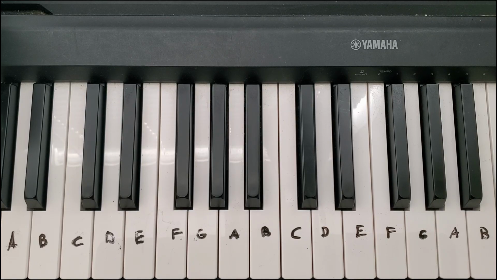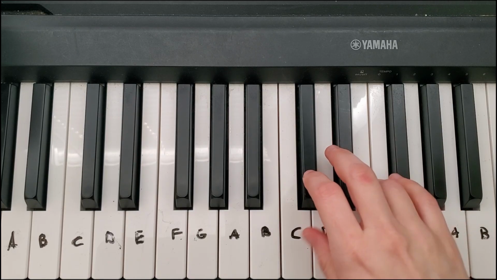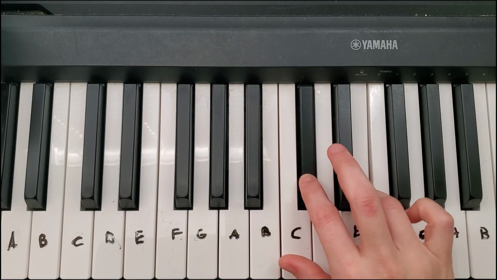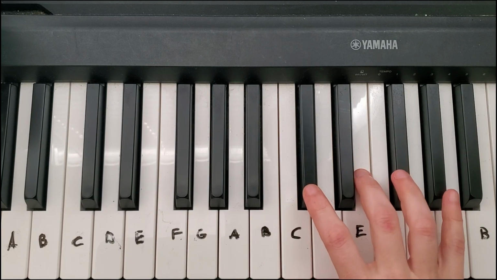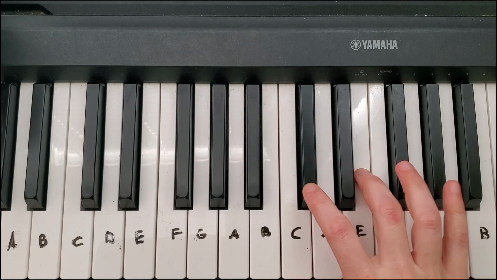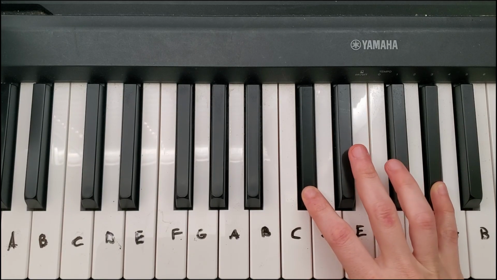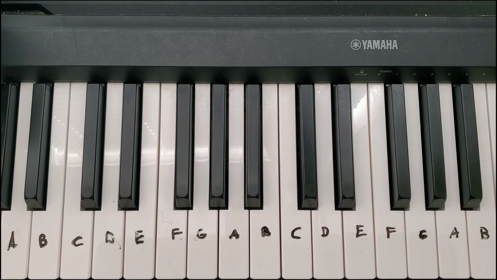So I could choose, instead of doing just 3 E's, I can maybe do 2 E's and a G sharp. And this would work better if I'm just creating one harmony rather than multiple ones.